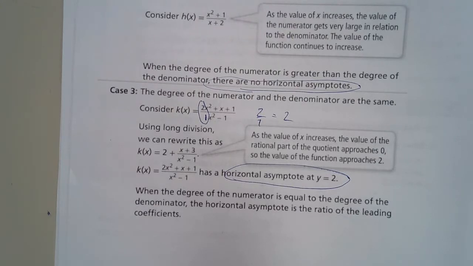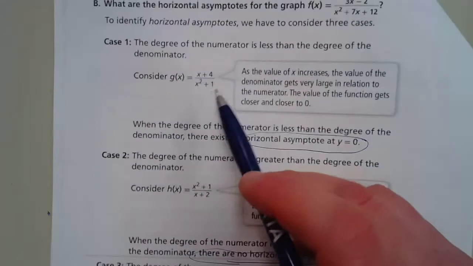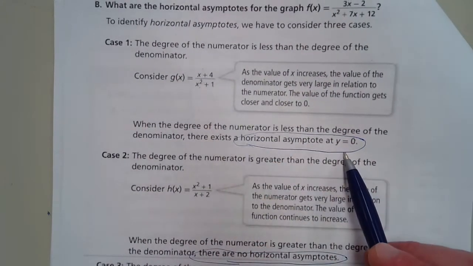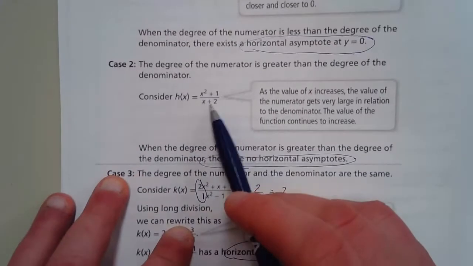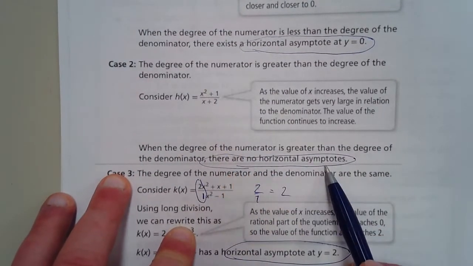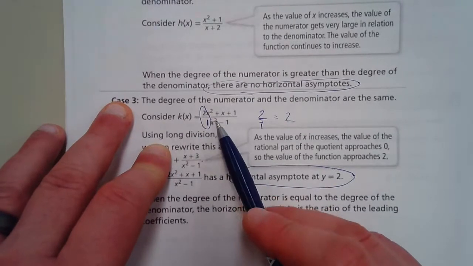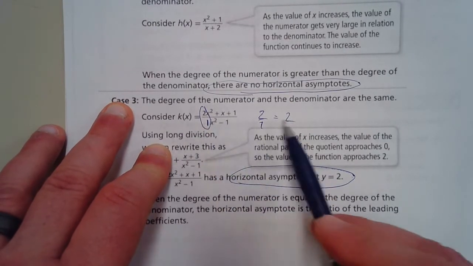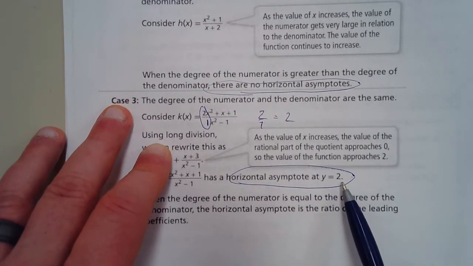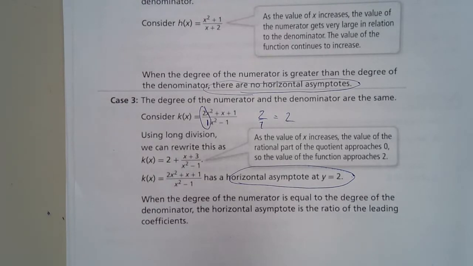So those are our 3 cases. Again, just to recap them real quick. Bigger degree on the bottom, y equals 0 is your asymptote. Bigger degree on top, no asymptote. Same degree, divide the coefficients, and whatever that number is, the y equals, that's where your horizontal asymptote is.